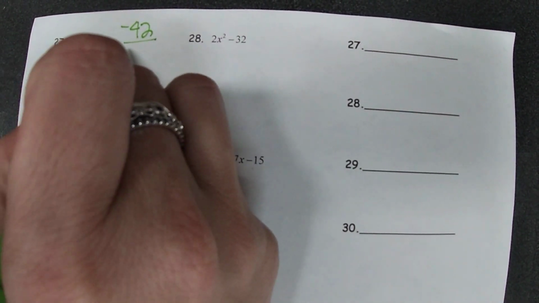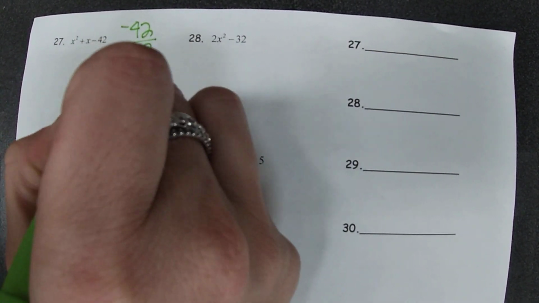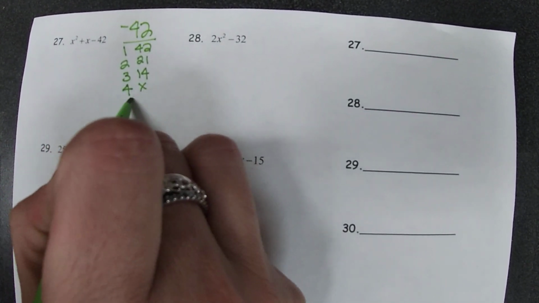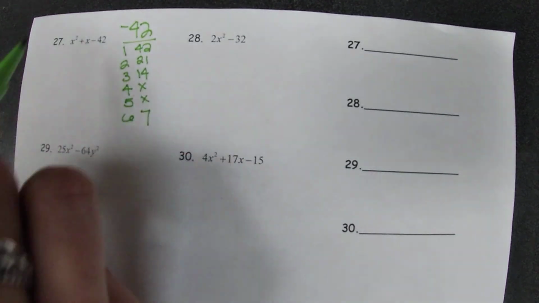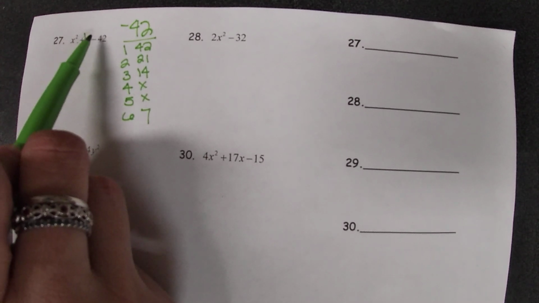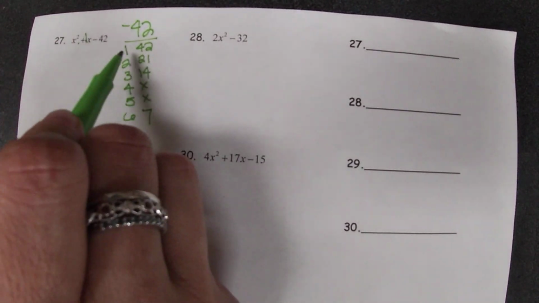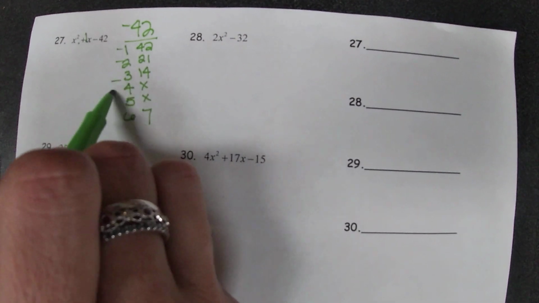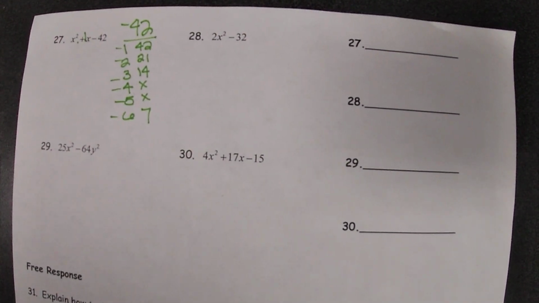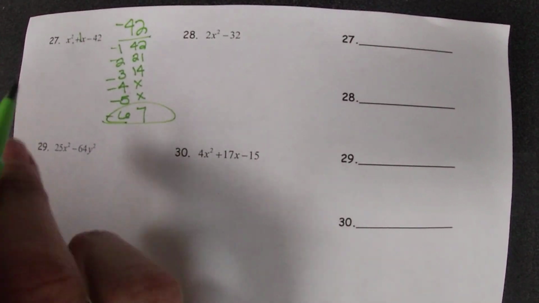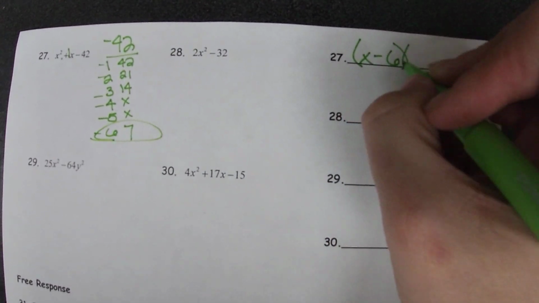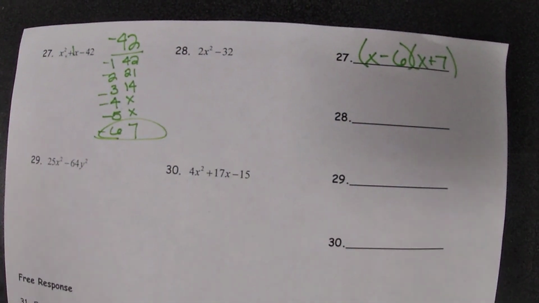Okay, so we'll make our list. 1 and 42, 2 and 21, 3 and 14, 4 and nothing, 5 and nothing, 6 and 7. Remember, when there's no number here, there's really a 1. We want it to be 1 negative and 1 positive and add up to a positive. So our larger number is positive, our smaller number is negative, right? We always want the right-hand column to be the same thing as B if we need one of each. We want it to add up to 1, so we'll choose negative 6 and 7. This is a shortcut, so we'll have an x minus 6 and an x plus 7.